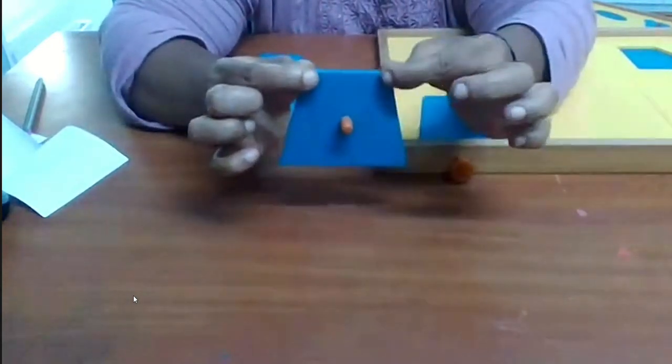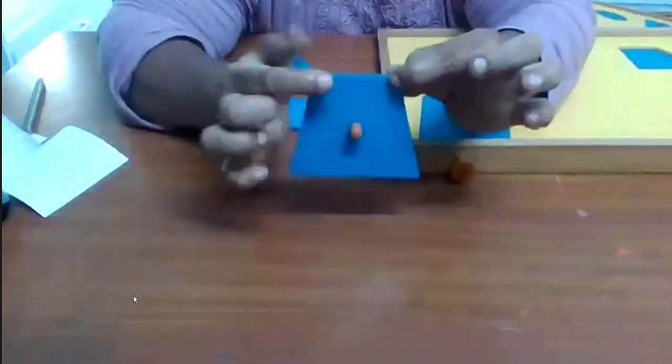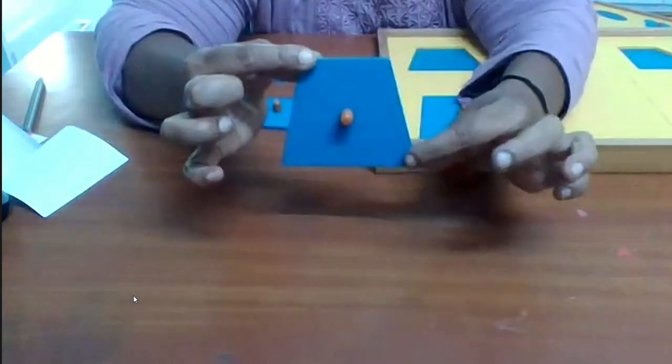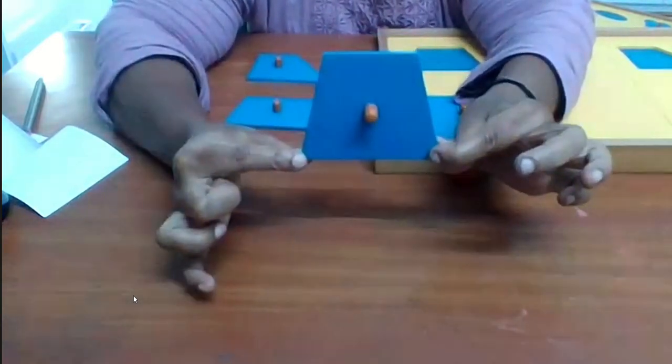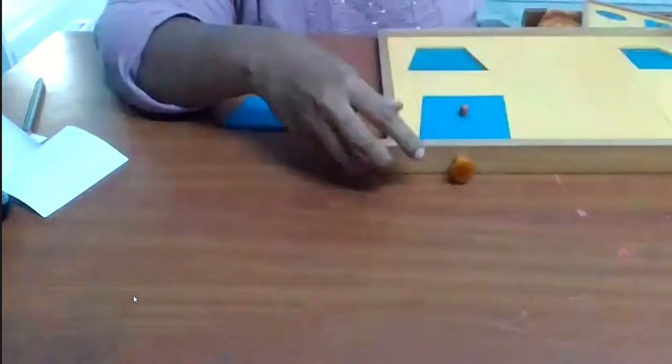Same one opposite side. No, ma'am, adjacent angles are equal. These two adjacent angles are equal and these two adjacent angles are equal. Okay, so it is irregular, right?